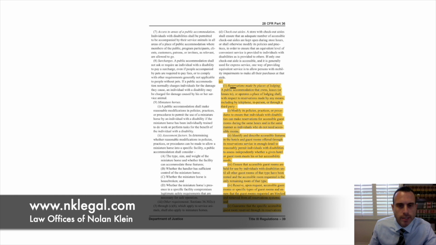Hotel reservations is one that has been the subject of a lot of litigation since the passage of the 2010 amendments, or the 2010 regulations. Basically, under the 2010 regulations, a public accommodation has to modify its policies, practices, and procedures to ensure that individuals with disabilities can make reservations for accessible guest rooms during the same hours and in the same manner as individuals who do not need accessible rooms.